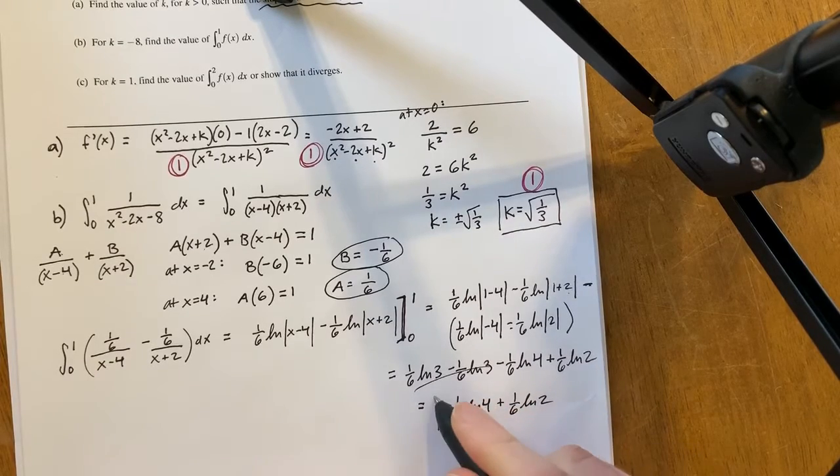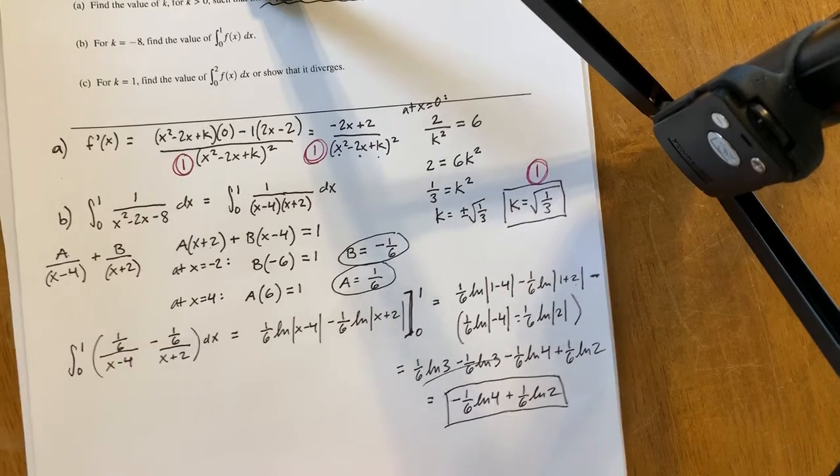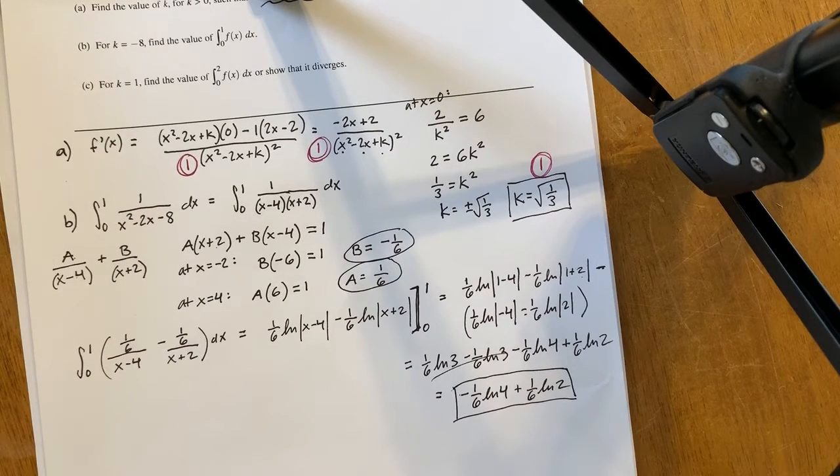And you could use log rules to simplify that a little more, but you do not have to, and it is probably a waste of your time. So I would just leave it here. Quite honestly, you could leave it here, and they would have to count that because this is a number, technically. But this is a better way to put it. But they would count that correct.